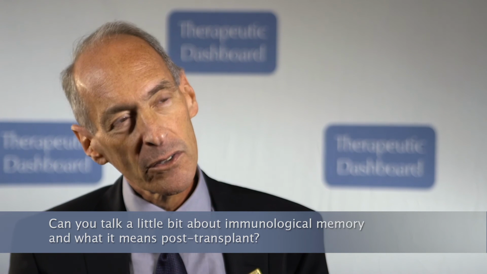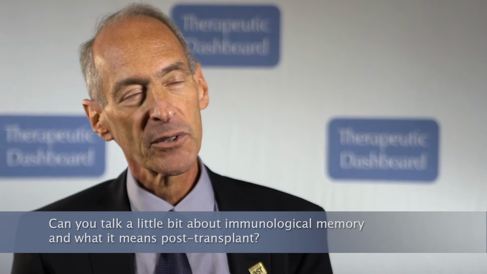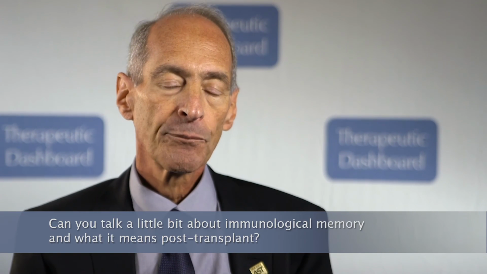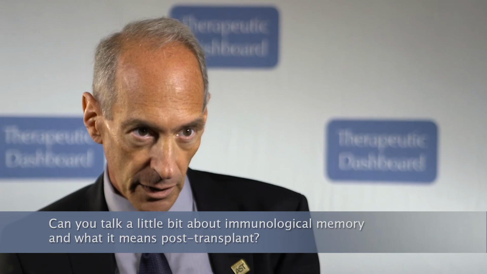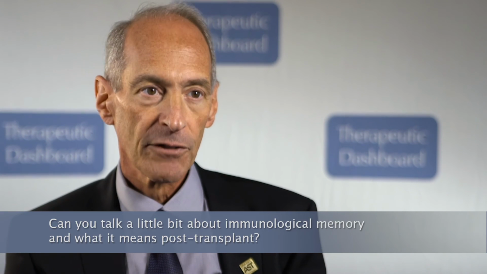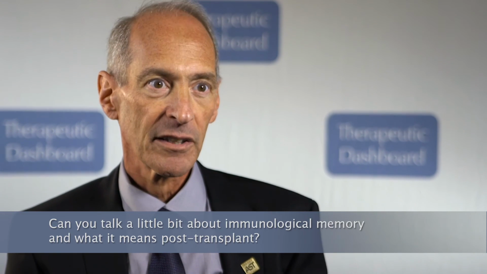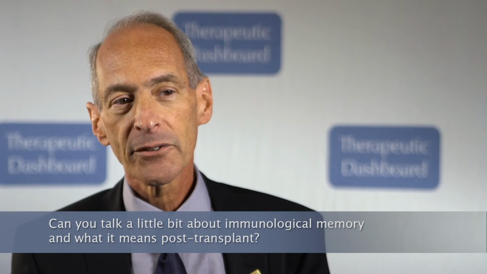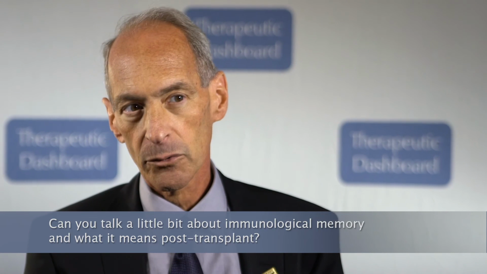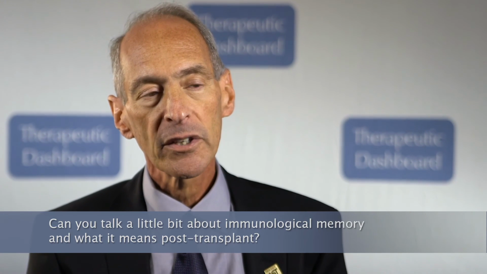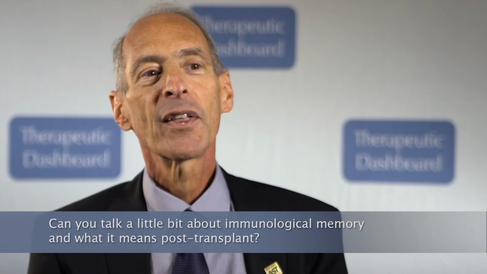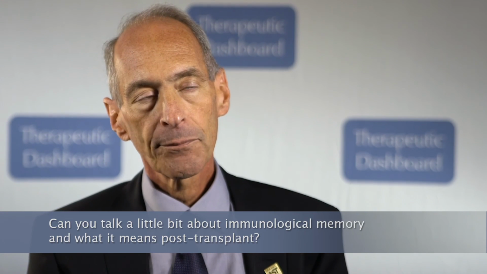And so we studied the different immunosuppressive drugs, and we have some really compelling data that the calcineurin inhibitors are particularly effective at inhibiting naive T cell activation, but actually not as effective on memory. In contrast, rapamycin and everolimus, the sirolimus-based drugs, the mTOR inhibitors, are more effective at inhibiting memory than the calcineurin inhibitors.